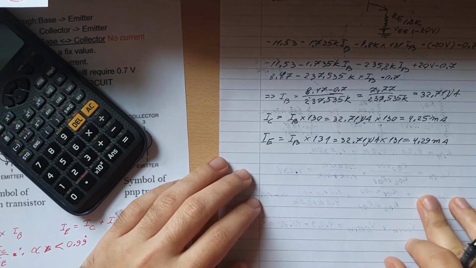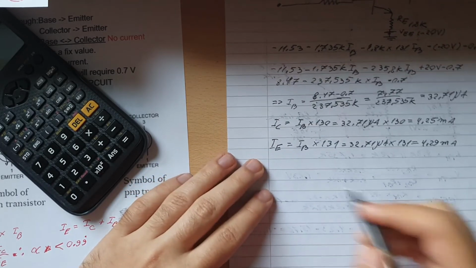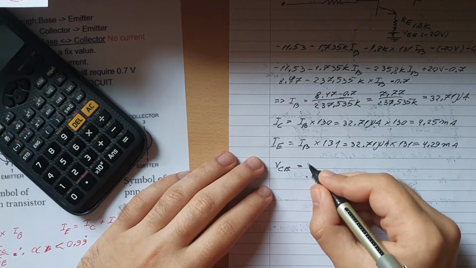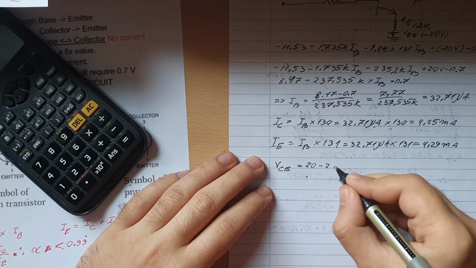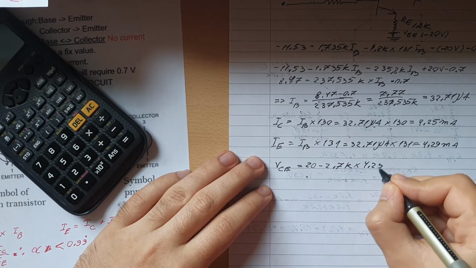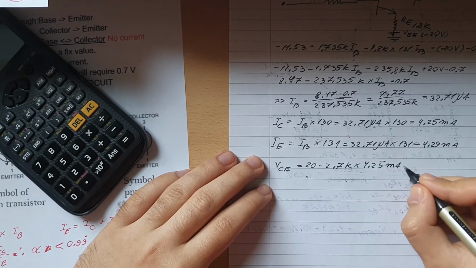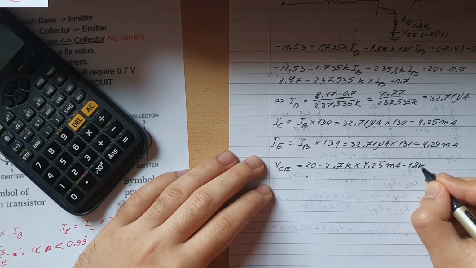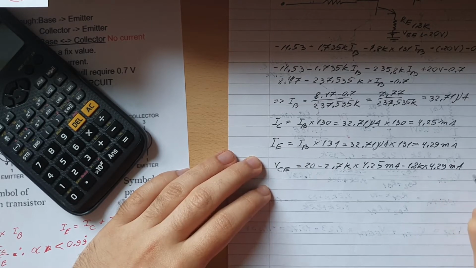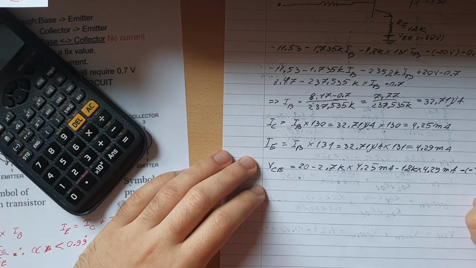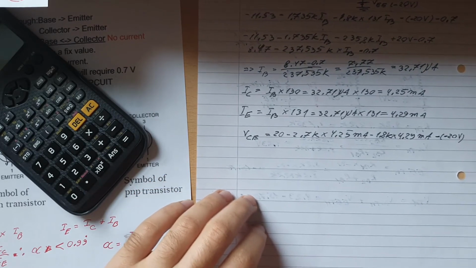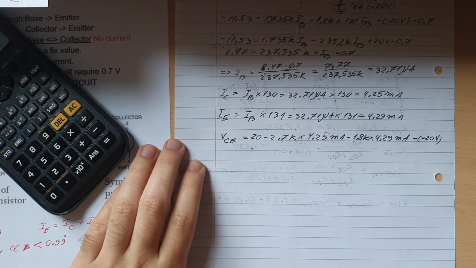Okay, now we can calculate VCE easily by just doing VCE equal with 20 minus 2.7 k times 4.25 milliamps minus 1.8 k times 4.29 milliamps minus 20 volts. Okay, hopefully you understand what I'm doing here and the formulas that I'm using.